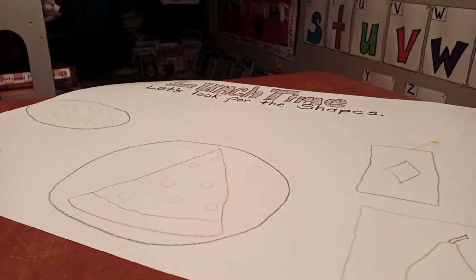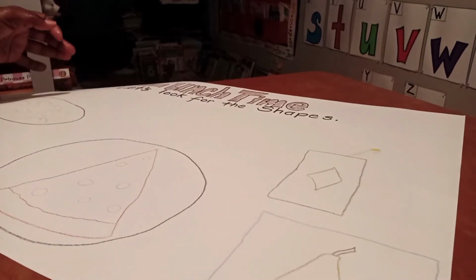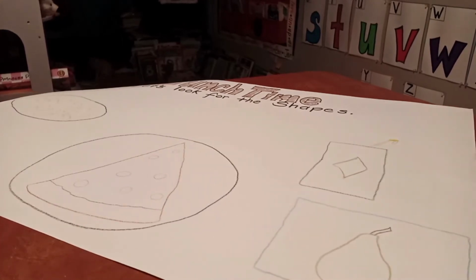Okay, now, guys, I'm going to color. Get down, little cat. This little kitten. Oh, boy. He's not being good, guys.